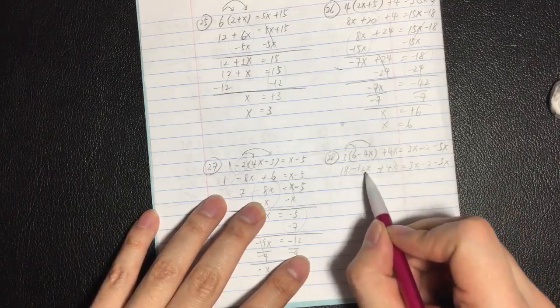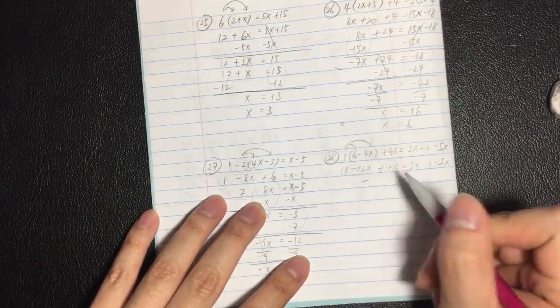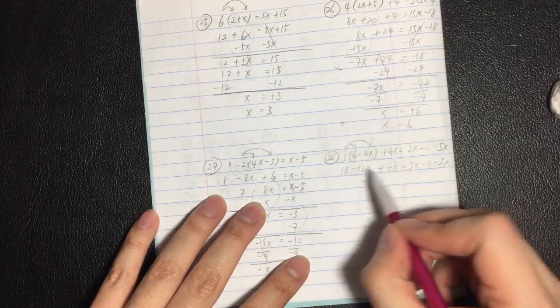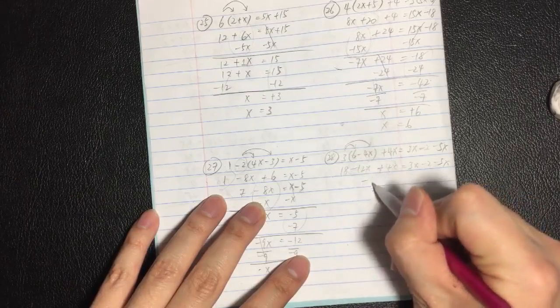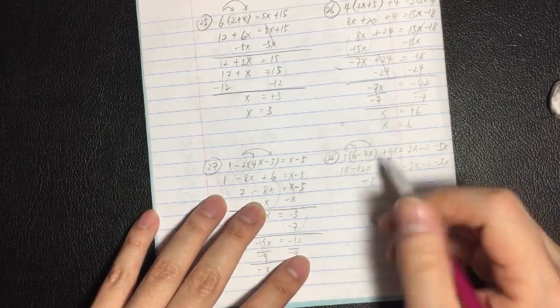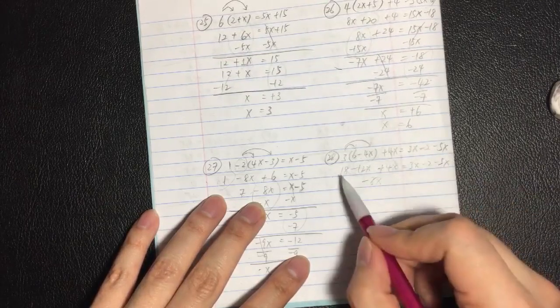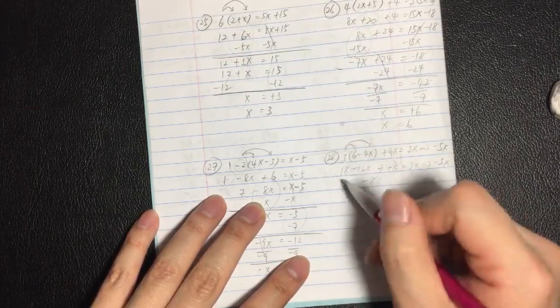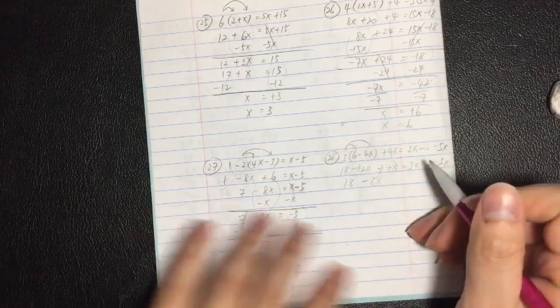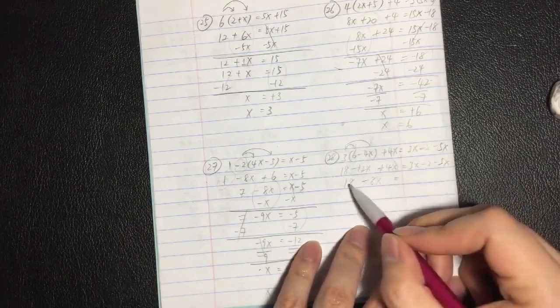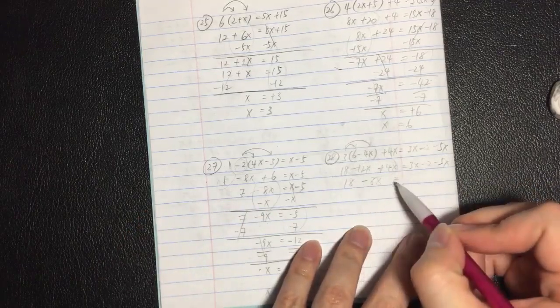Negative 12 has larger magnitude, so we keep negative sign. Then subtract the magnitude. 12 minus 4 is 8. Like term is x, we leave it the same. And number 18 is not a like term, we leave it the way it is. That's left side. We got 18 minus 8x.